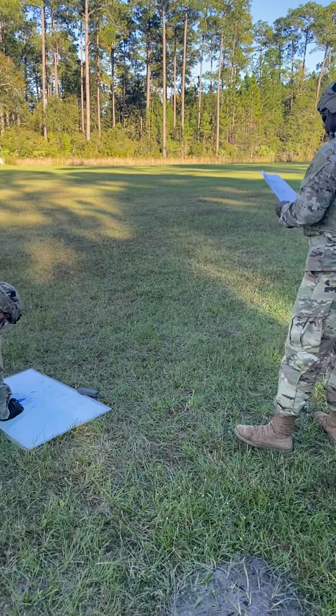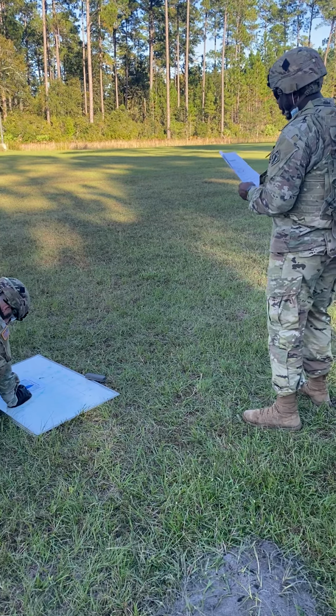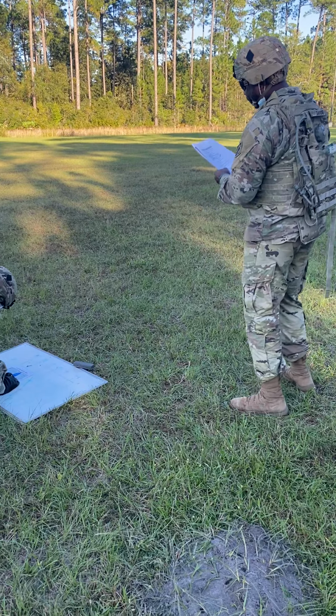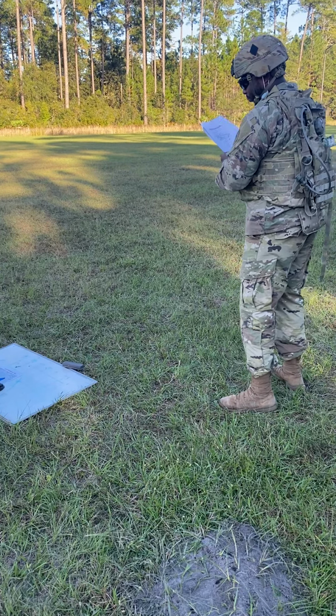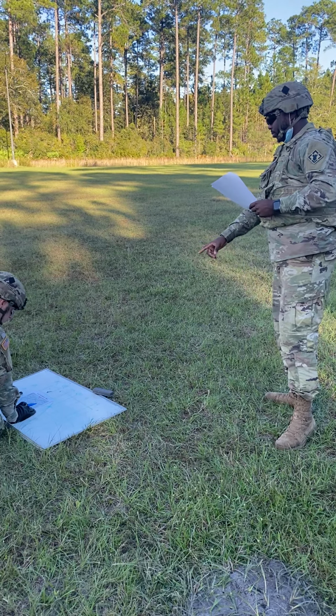Next, you will be identifying an unknown point on the map by intersection using the straight edge method. Now, if you need to, you can erase the whiteboard and use the map as a straight edge.